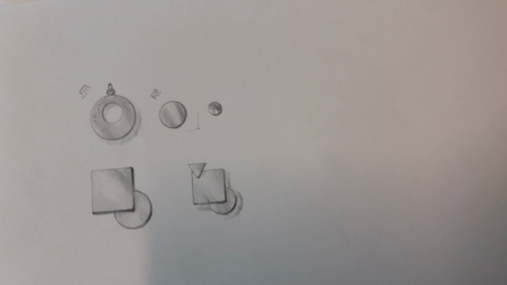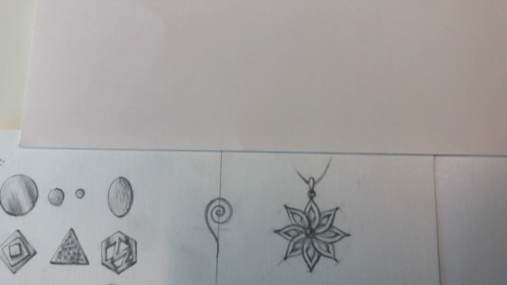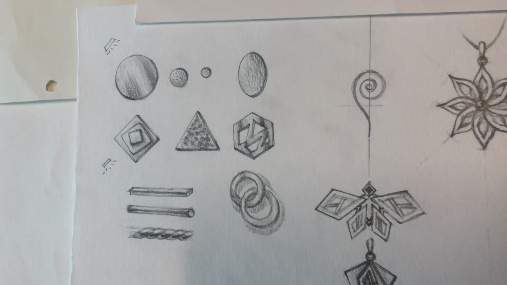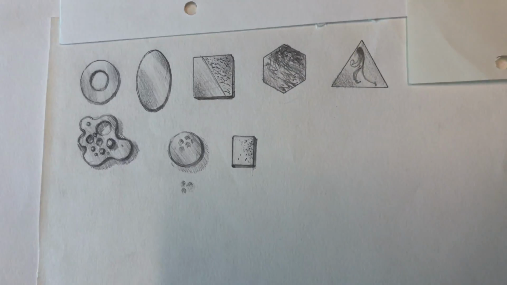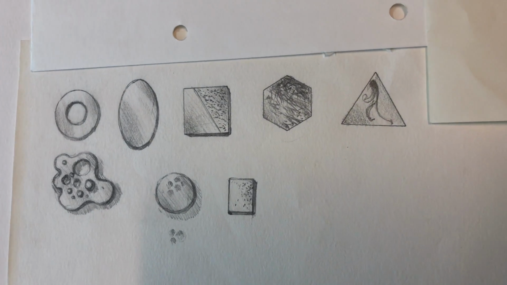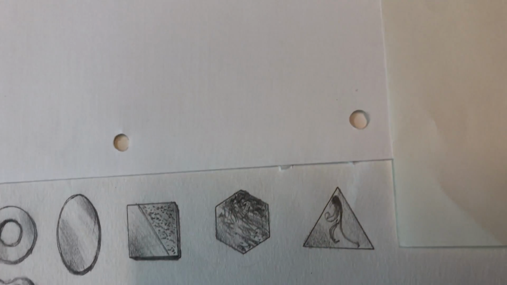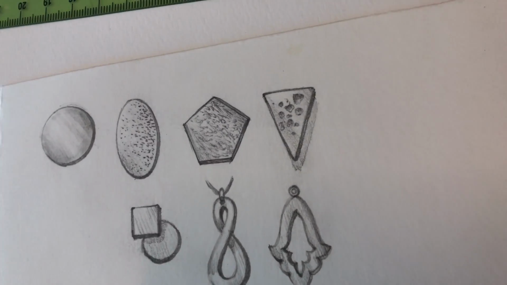Okay, so once you've done this exercise, then you can go further and exercise more complex shapes, such as wires, for example, some shapes which go on top of the other, and play with the structure, with the texture, with the value as well. So every time you do that, you will get better and better.